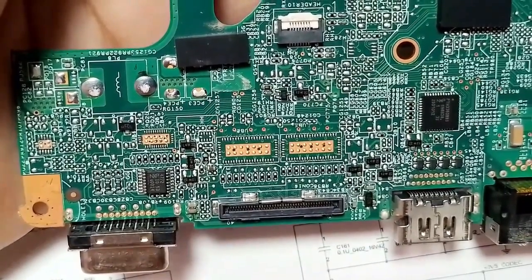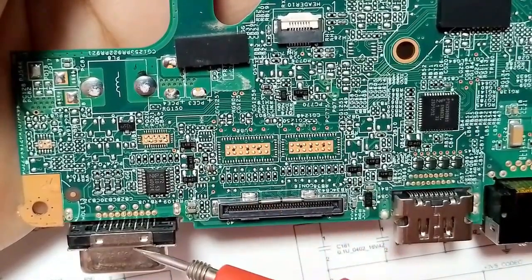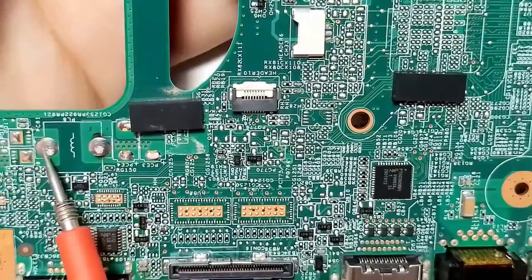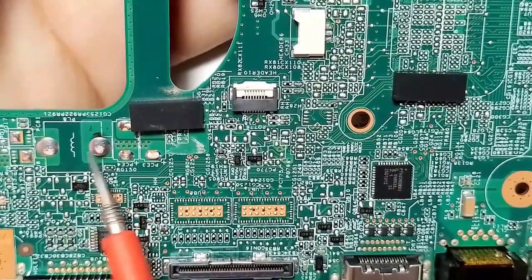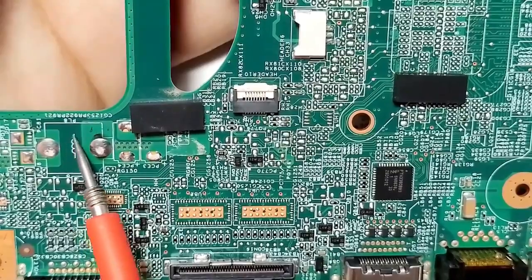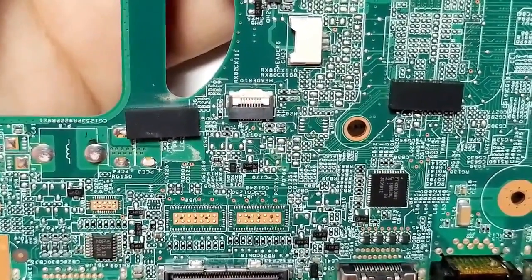And this is the IC that controls the VGA connector. Here, normally an inductor should be connected, but it is not connected. This symbol is for an inductor.